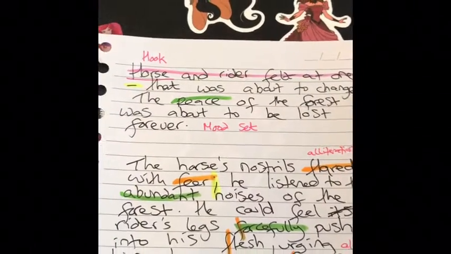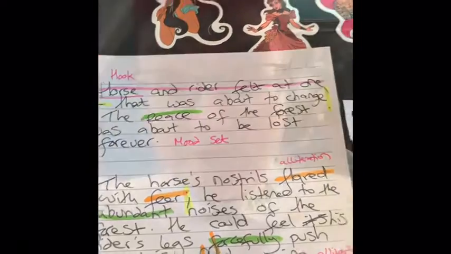Okay, so horse and rider felt... So we'll look through my piece of writing now that I completed once I stopped filming. What you'll notice is that it's colour-coded. In green are the words that I was planning to use. In pink is the stuff that I was planning to use, so all of my techniques, but also my hook and my link to the end and the beginning.